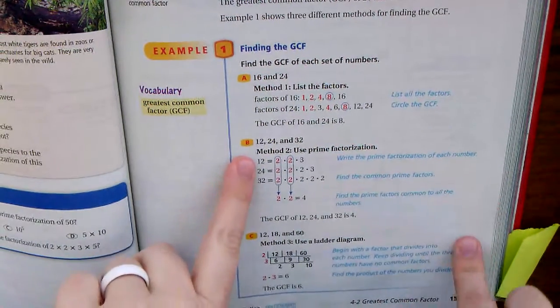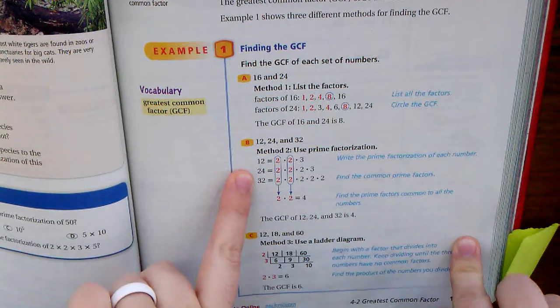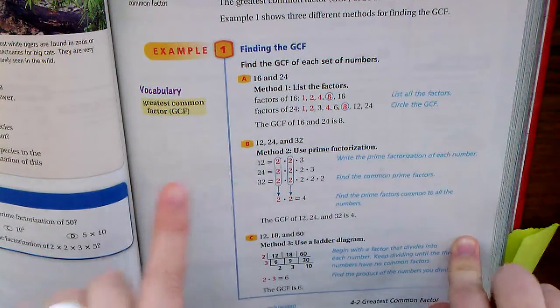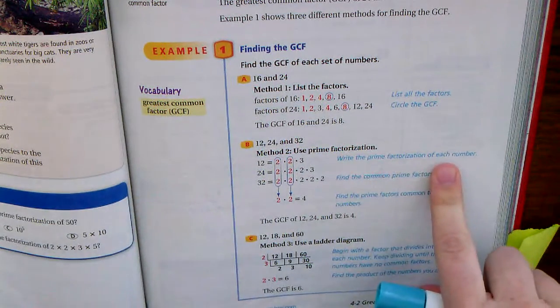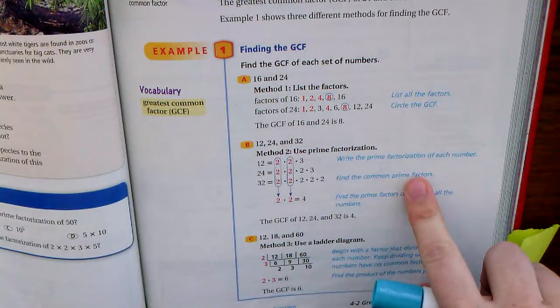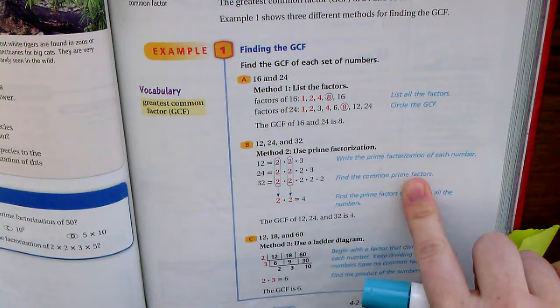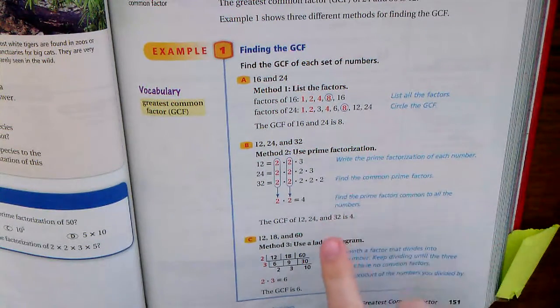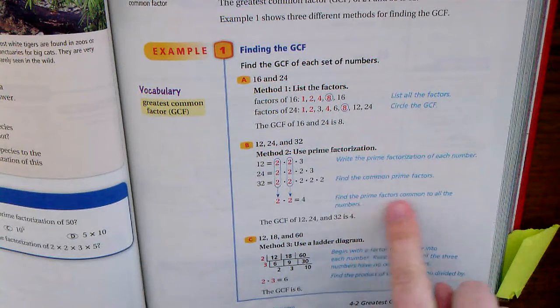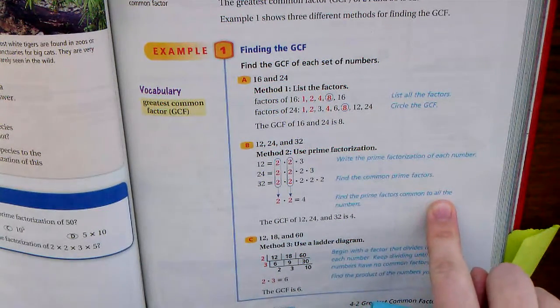So you can see that they're finding the GCF of 3 different numbers. So they grab the prime factorization for each number. They find the common prime factors, because with prime factorization, you end with the prime factors. And then you find the prime factors common to all of the numbers.